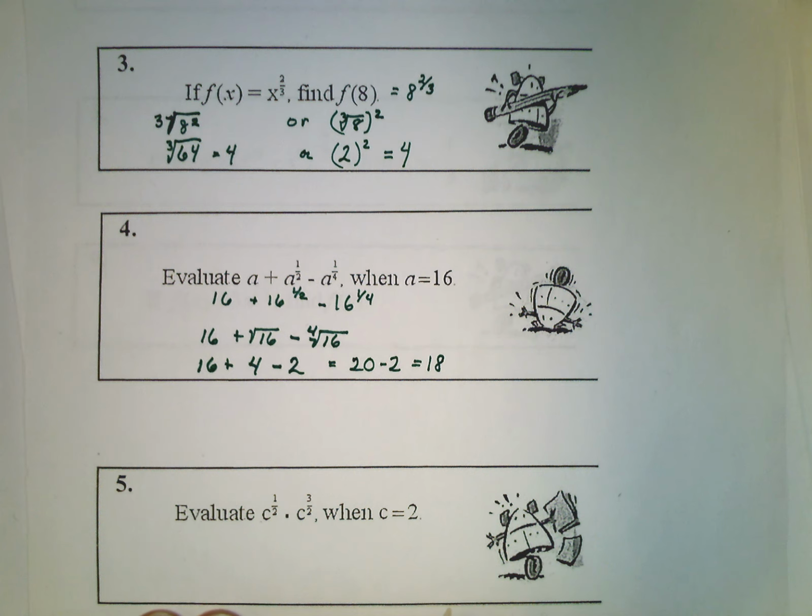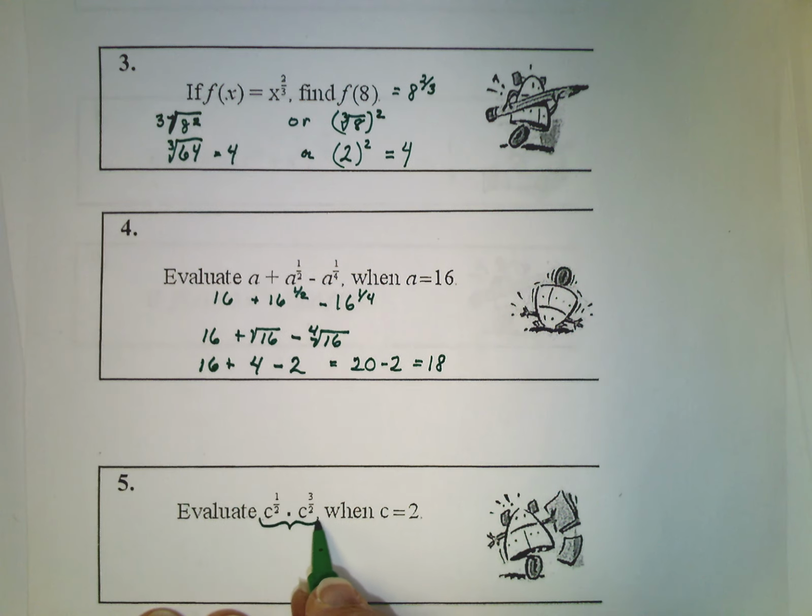This one, I'm afraid I did differently. We could put this 2 in here, 2 to the 1/2, 2 to the 3/2, or we could simplify this expression first and then plug the 2 in. It doesn't matter. I'm going to look at this first and realize that this simplifies.